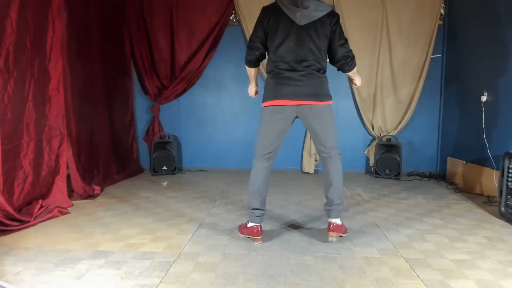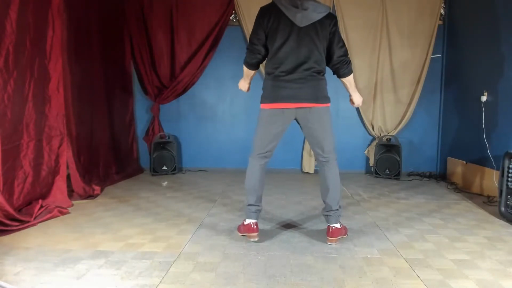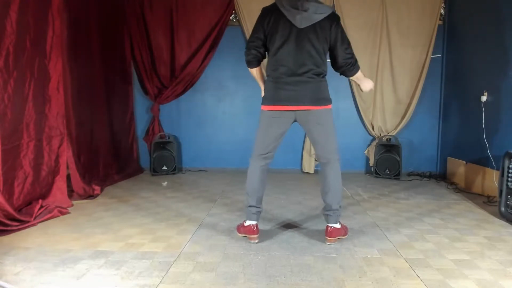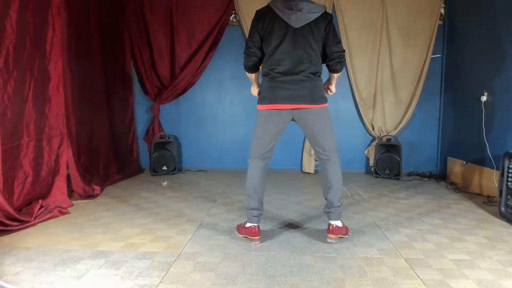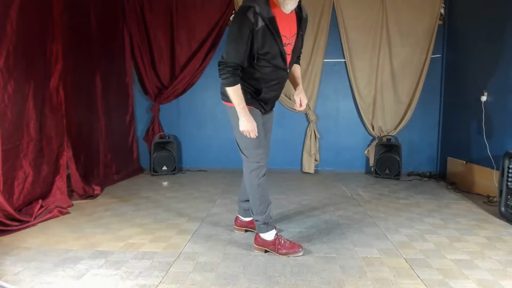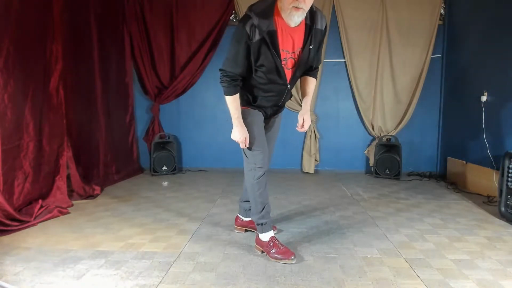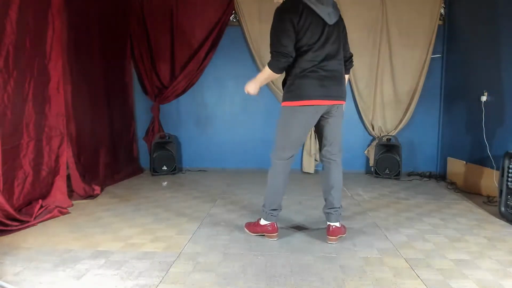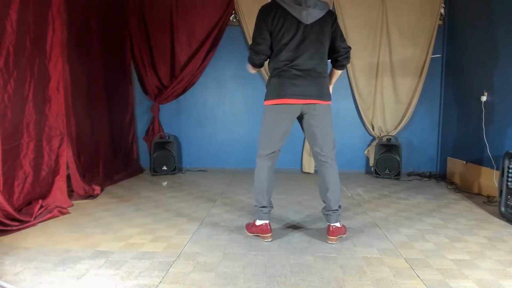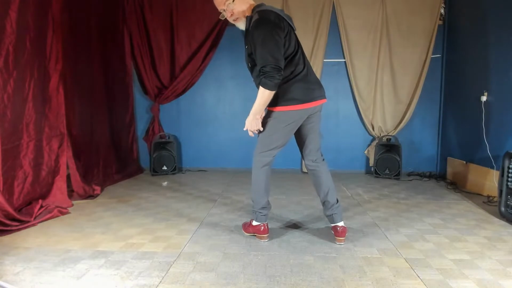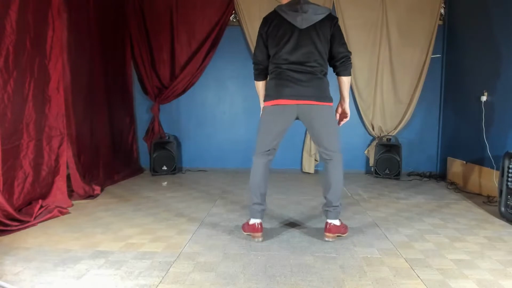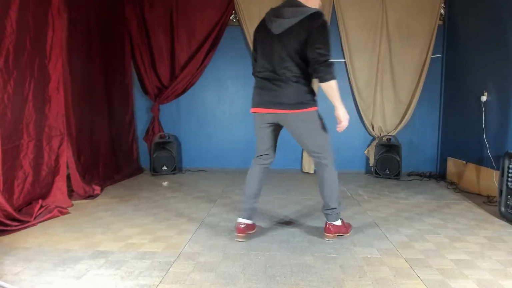Eighth. One E and a 2 E and a 3 E and a 4 E and a 1 E and a 2 E and a 3 E and a 4. So we just ended on 1, 2, 3, 4, 2, 2, 3, 4. We ended on 4 on the left leg. Then 1 E and a 2 E and a 3 E and a 4 E and a 1 E and a 2 E and a 3 E and a 4.